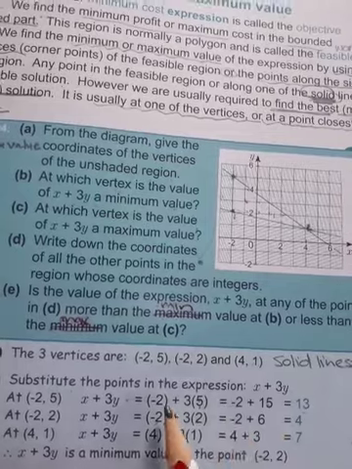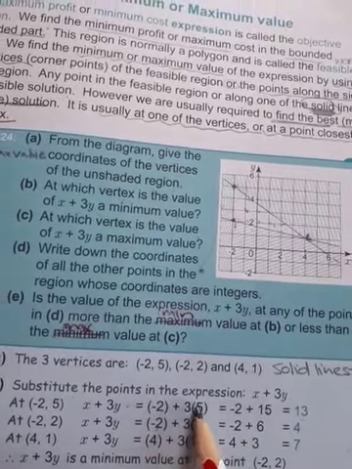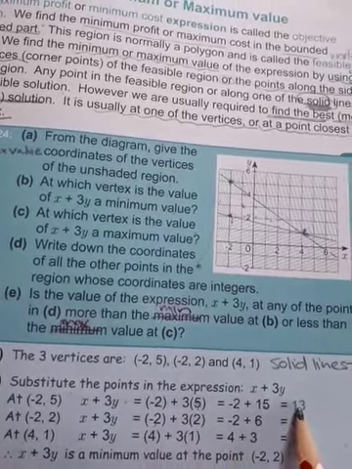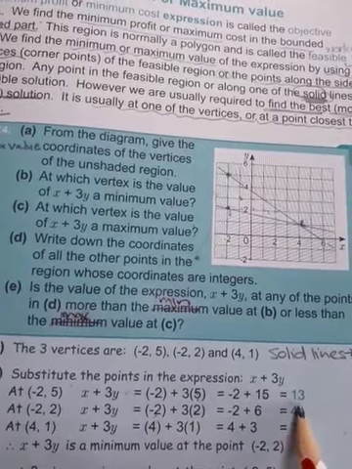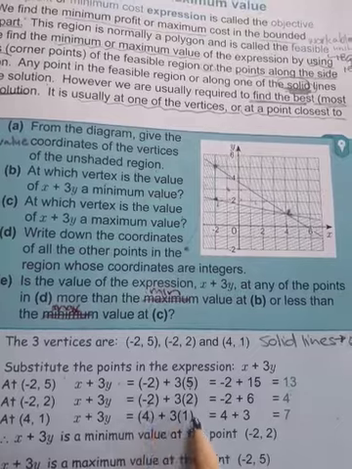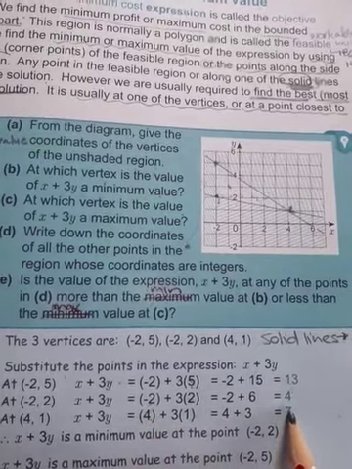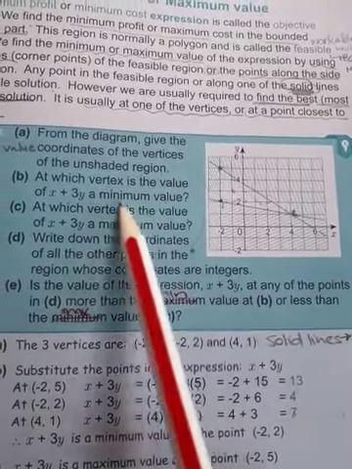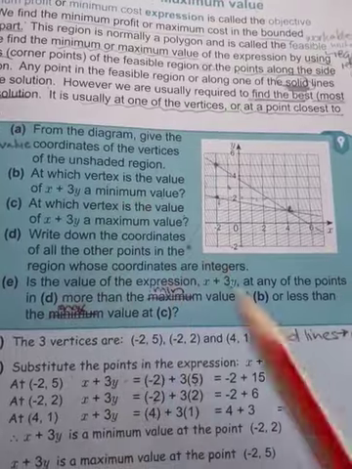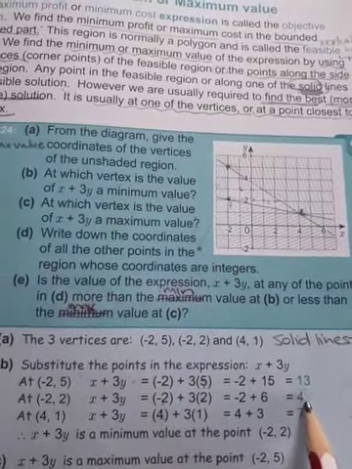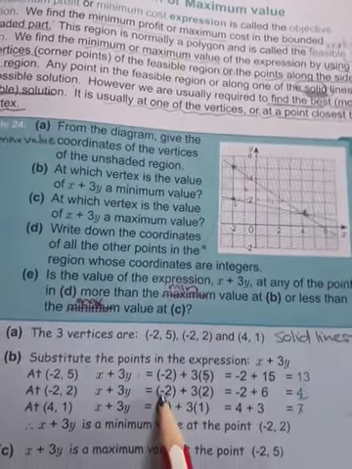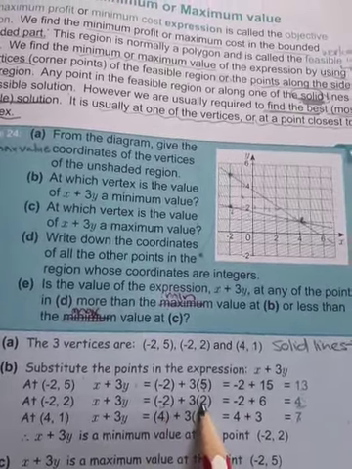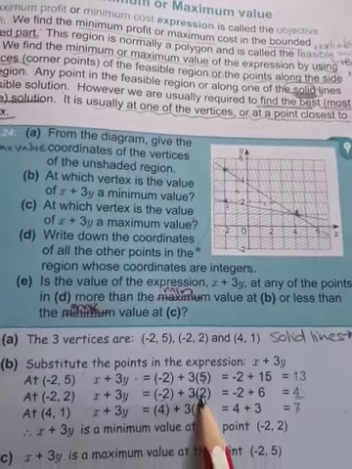For the point (-2, 5), my answer is 13. For the point (-2, 2), my answer is 4. For the point (4, 1), my answer is 7. They have asked me the minimum value. So the minimum value, people, is 4. Therefore, my point (-2, 2) will give me the minimum value.